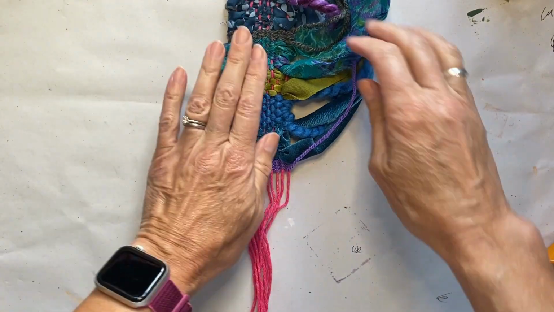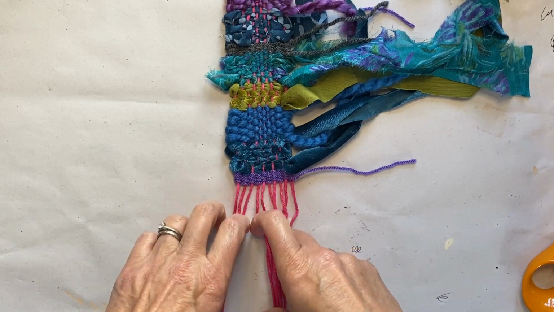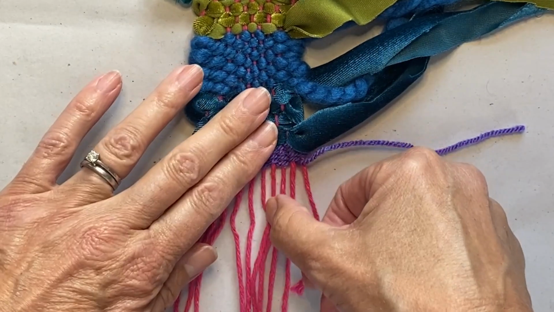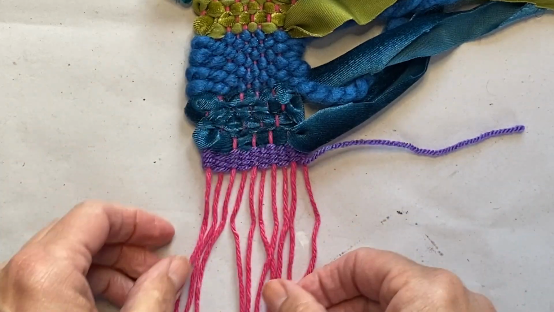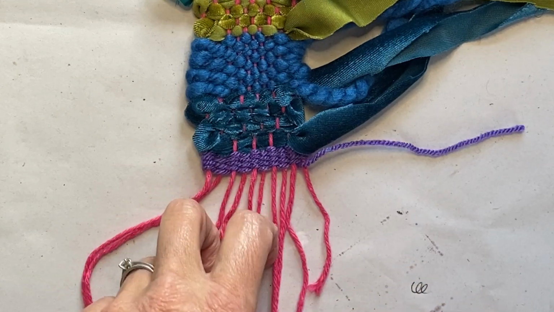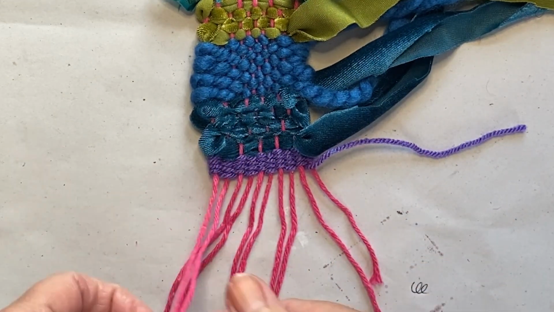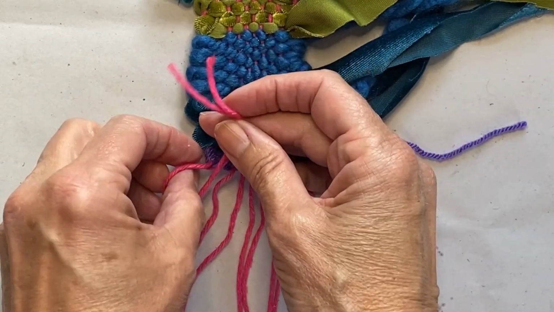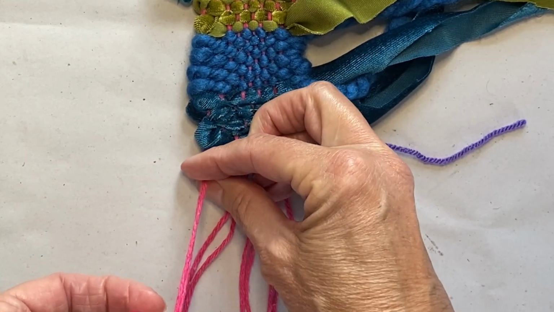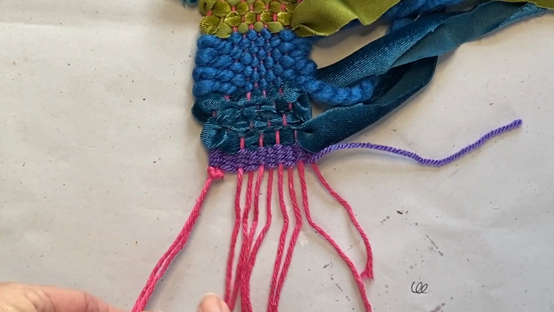Again, lots of different ways of securing the ends and lots of decorative ways. The simplest is to just tie them in pairs, and I can't remember whether I did an even or an odd number. I have got an even number here with a short end there. I should have done that a little bit longer, but that's okay. Now you can either take these two and tie them in a knot like that, which I think looks really nice.